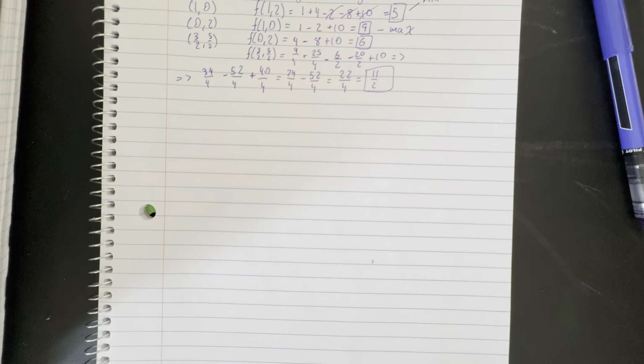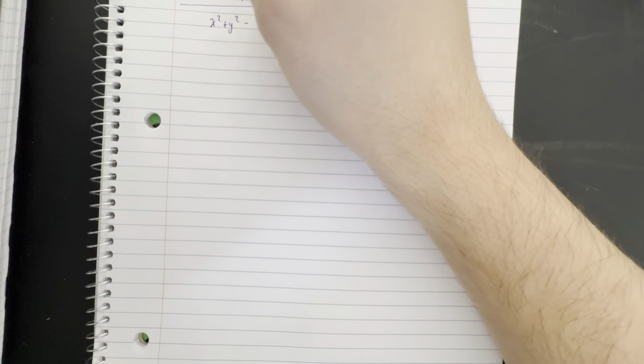Now we could move on to a harder example of this. Actually, I guess I changed the curve. Anyhow, we'll see what happens when we have an elliptical boundary. So you have x squared plus y squared minus 6x plus 9.